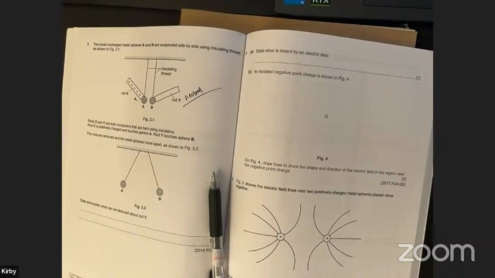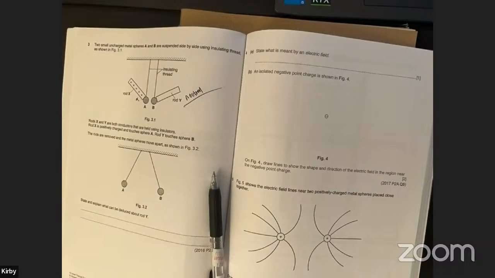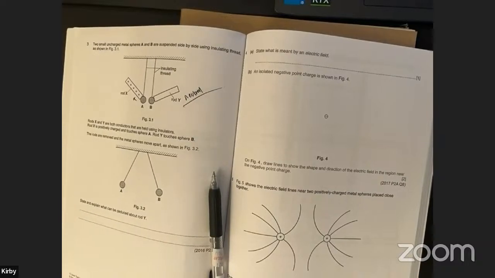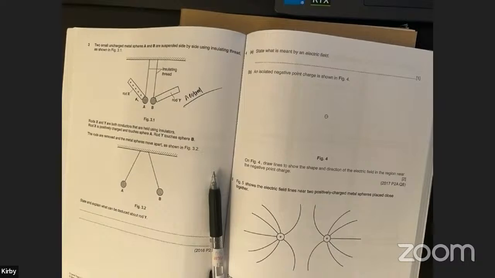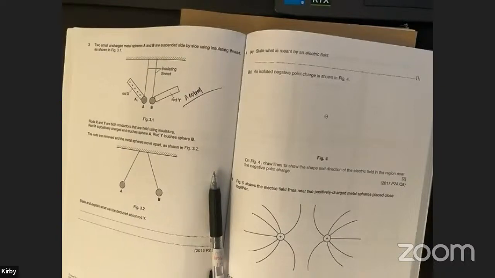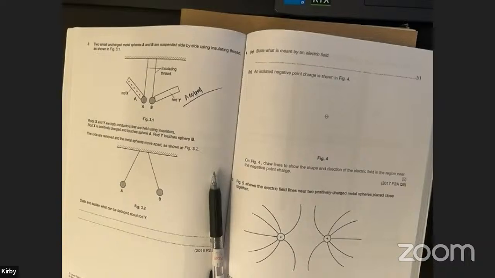What will happen is that the electron will be attracted to the positive charge a little bit. Did that make sense? That will happen, and therefore they will attract. This is what happens if rod Y is neutral. Do you understand what I'm saying? This is not what happened. Wait, not happening.